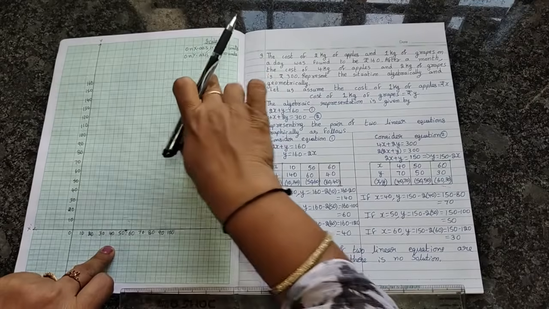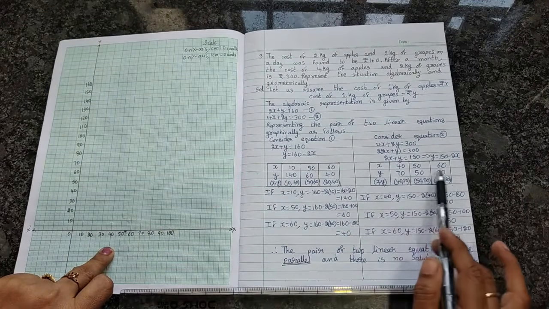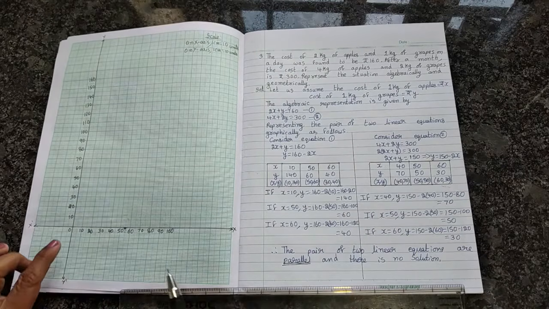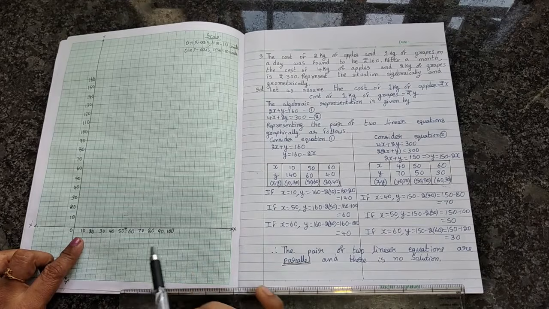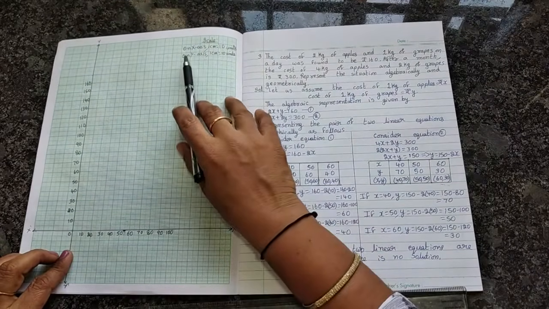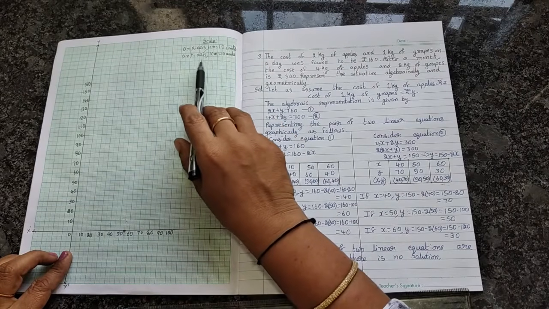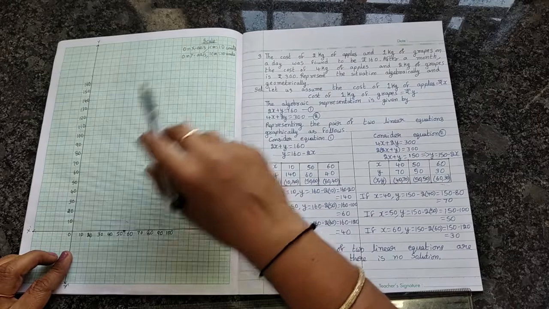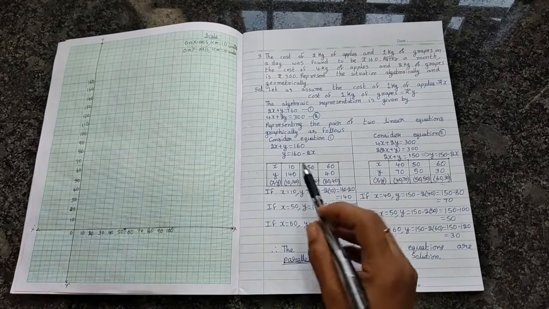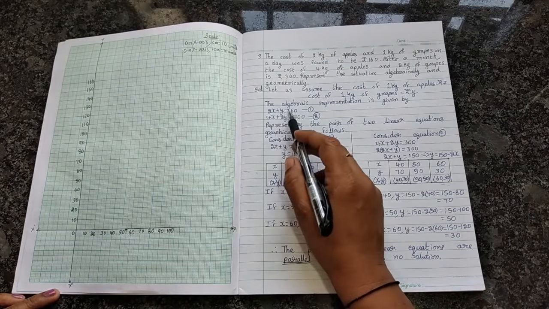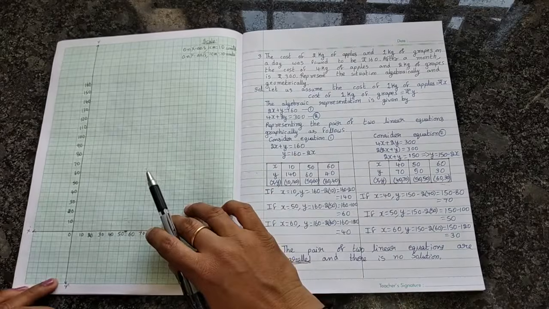Before starting you need to write scale. Observe x-axis 10, 50, 60, 40, 50, 60 means 60 there, it's enough. So I have taken my x-axis scale as 10, 20, 30, 40, 50, 60 like this. Scale on x-axis 1 centimeter is equal to 10 units. On y-axis 1 centimeter is equal to 10 units I have taken. So now let us plot this line, children. First box, that is 2x plus y is equal to 160. This line we are going to plot on a graph sheet.